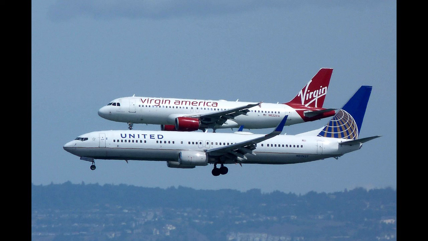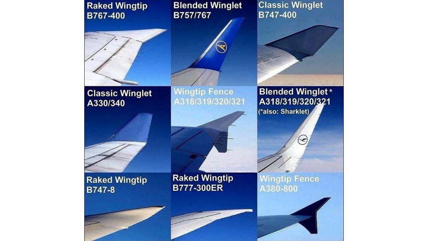If you've ever flown on a commercial flight or been in an airport, chances are that you've seen a winglet or two of some kind before. Winglets are a classic approach to decreasing the drag on and increasing the overall efficiency for a given aircraft. So what do these things do?